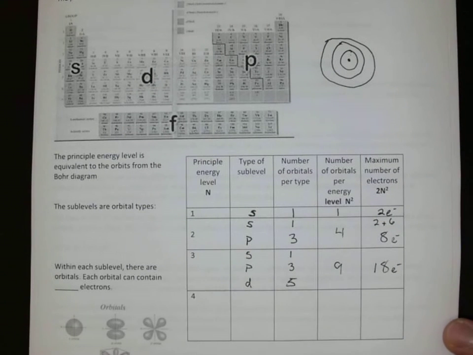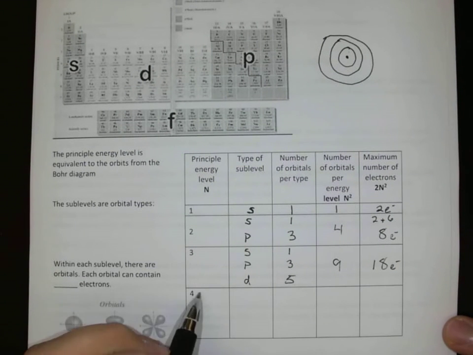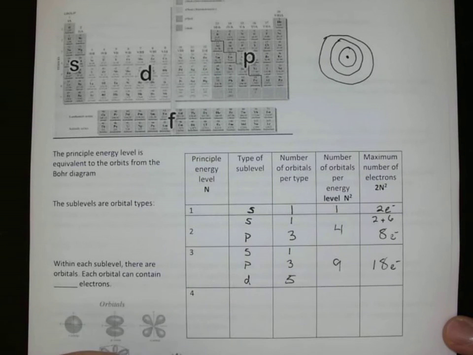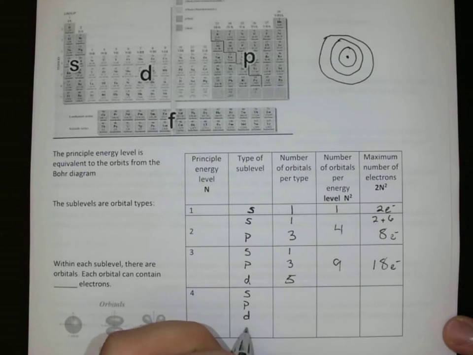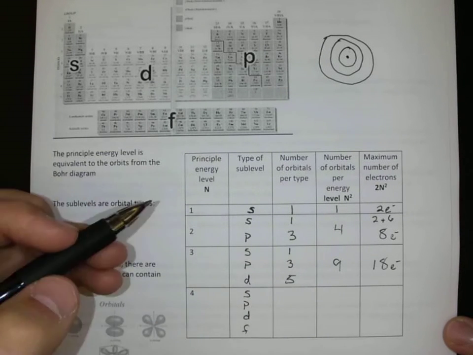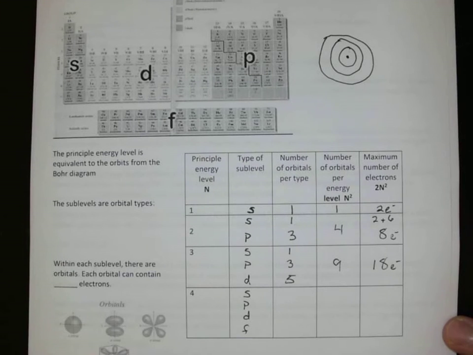Finally, let's look at our fourth energy level. In the fourth energy level, we have S, P, D, and F. You'll see that as we increase our energy levels, we increase the orbital types that we have.